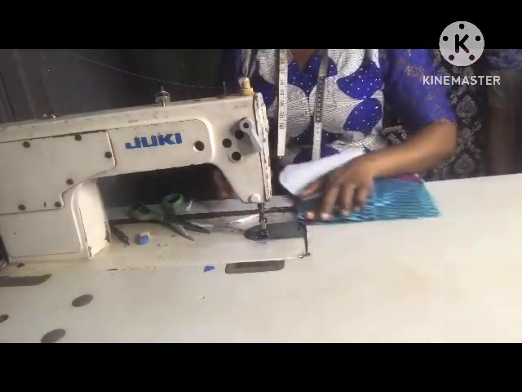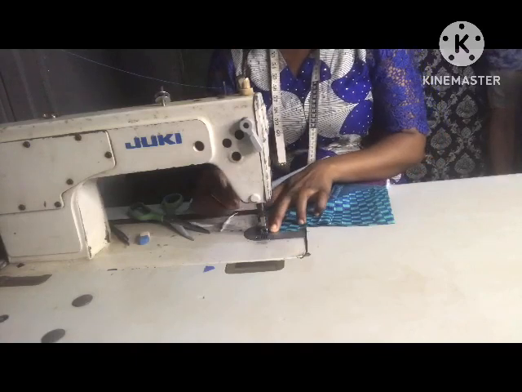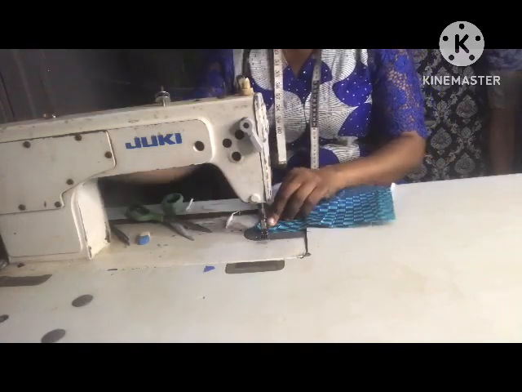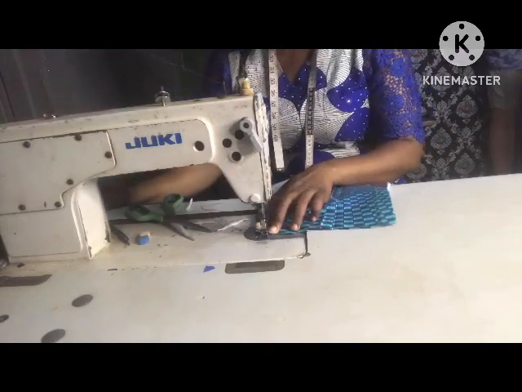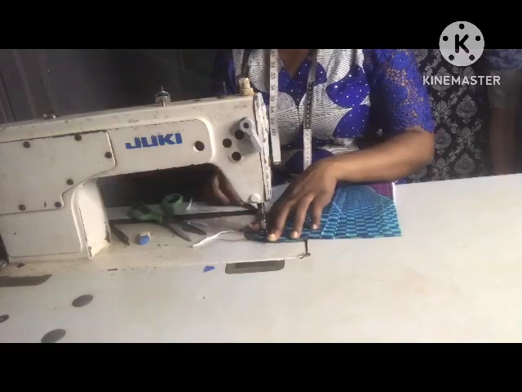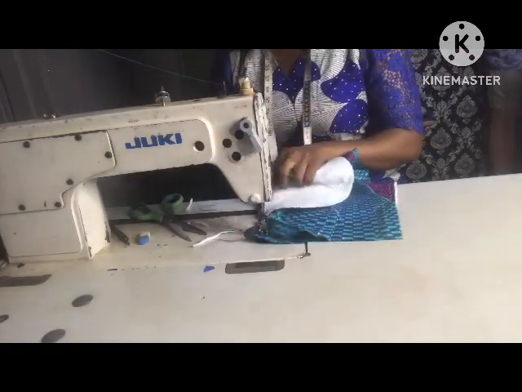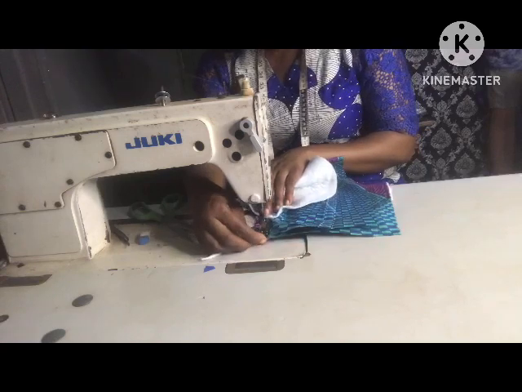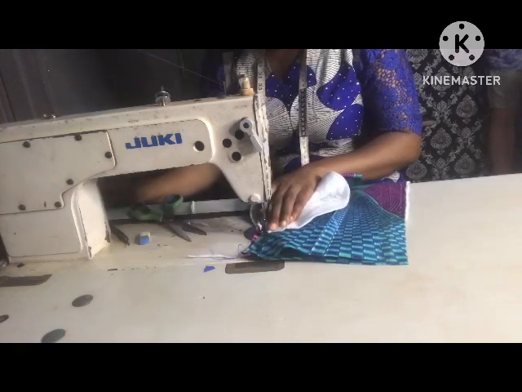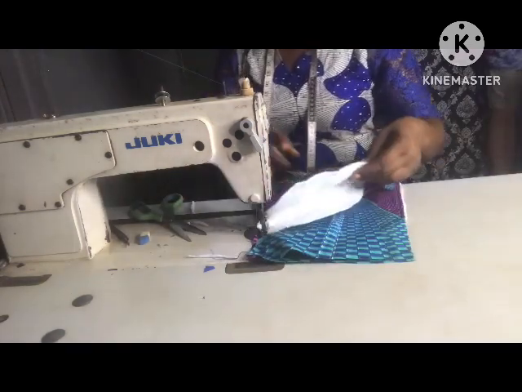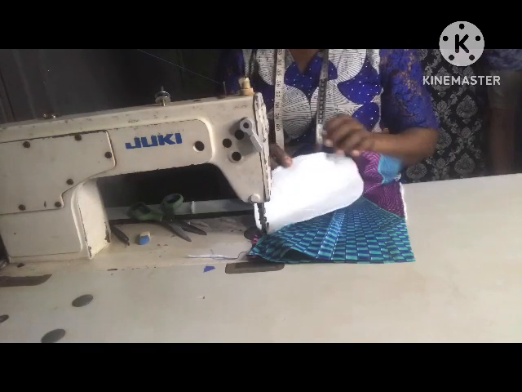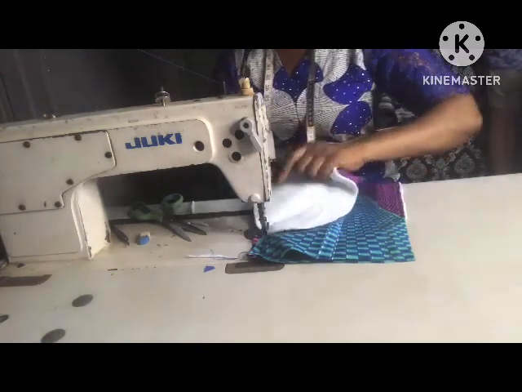You are going to join the three together. I will start with the one from the down. So when I start like this, half an inch that you have put, and as I'm coming, I'm going to roll this one, which is the up one. I'm going to roll it.